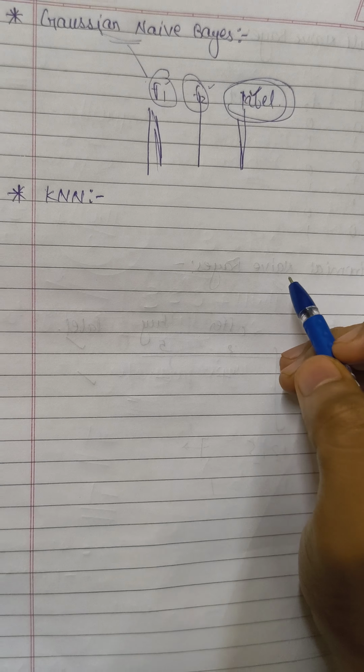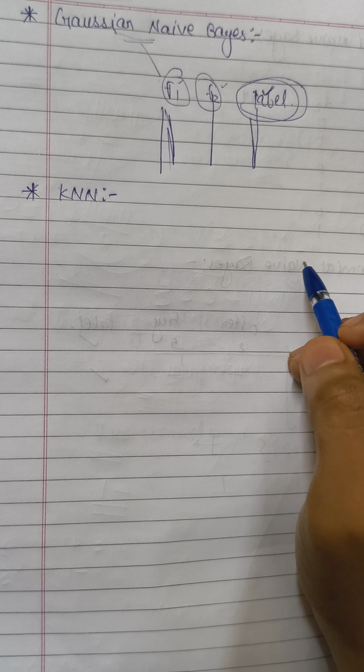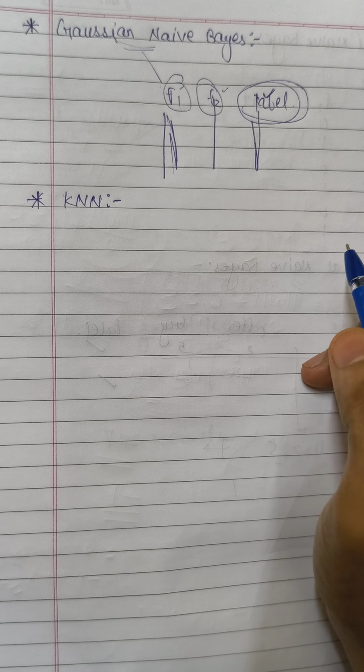Good evening everyone. Today we will be discussing KNN, that is the k-nearest neighbor classifier. In the k-nearest neighbor, a very simple approach is taken.